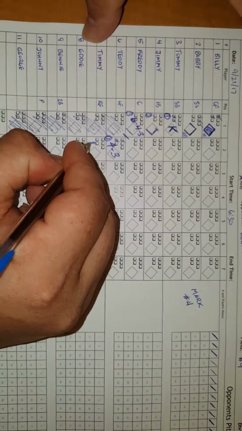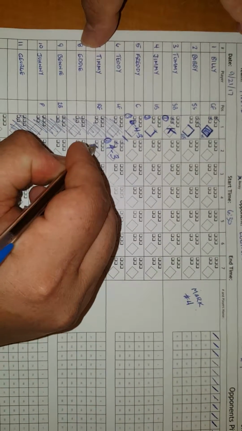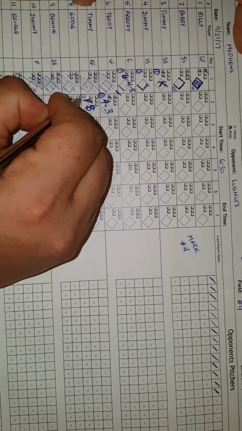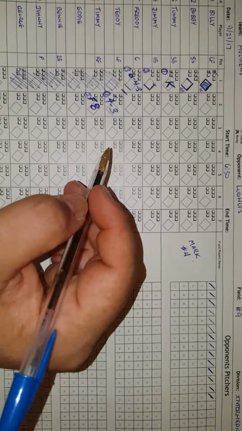Timmy is going to hit a fly ball to center field. Fly ball, F8. That'll get you out number 2. And the last one is a real easy one.